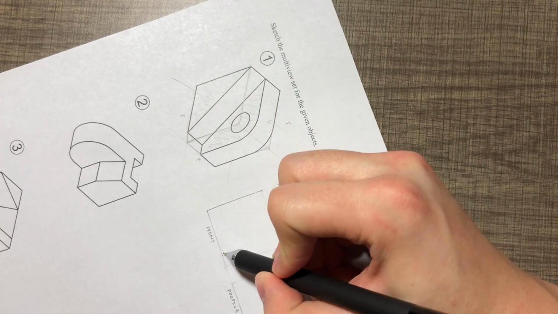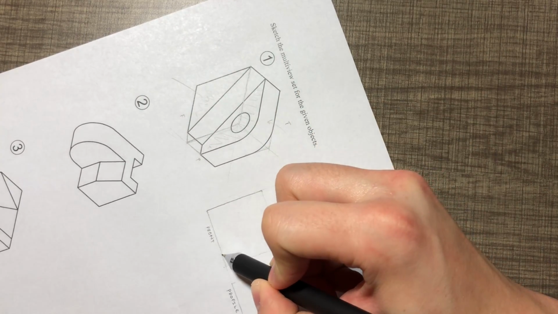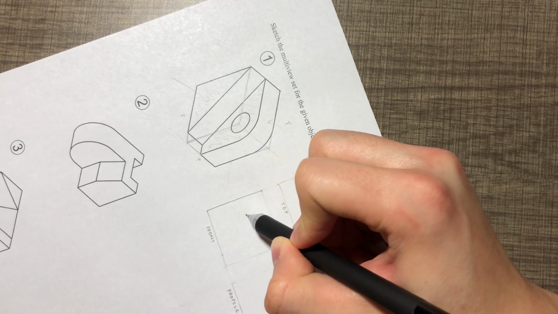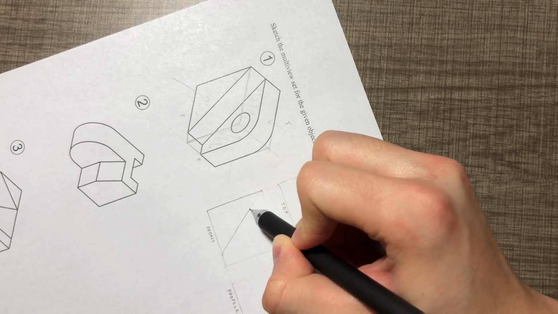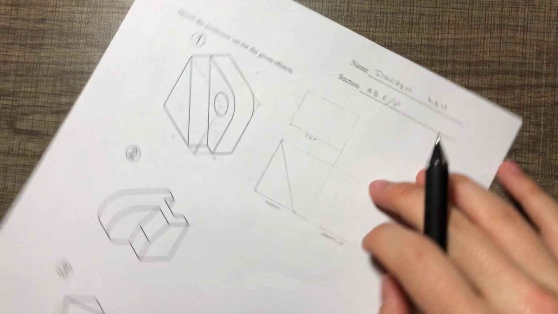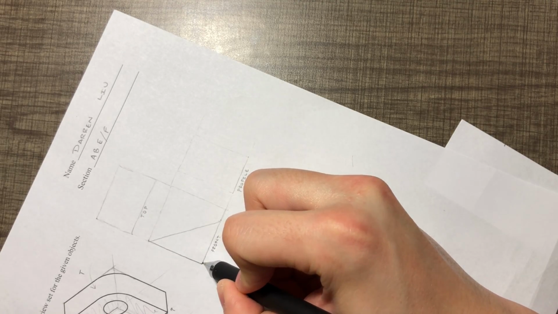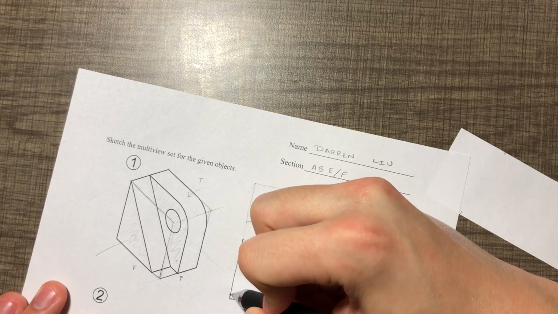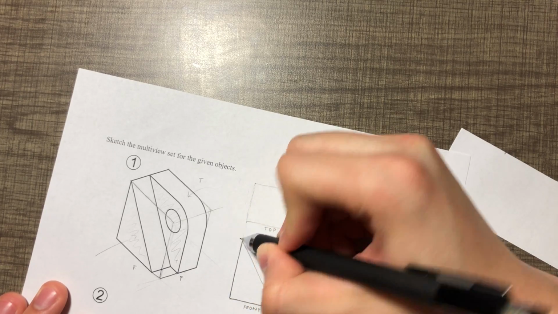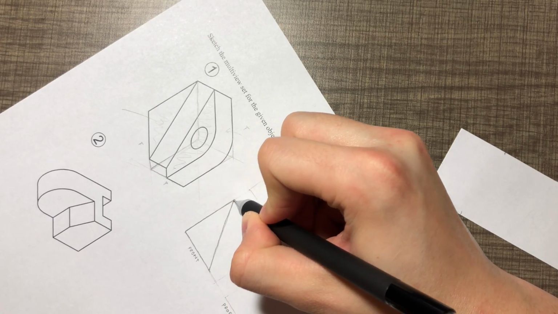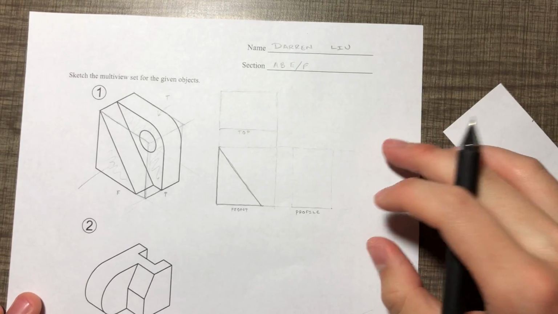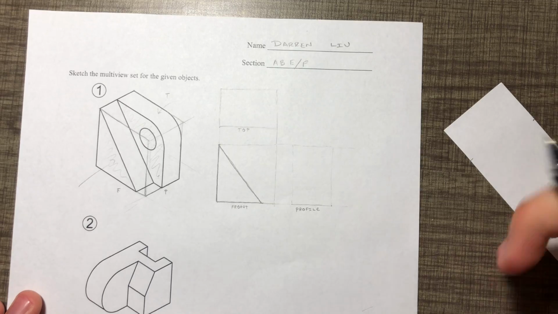So if I draw one that goes from here to here, I now have this feature defined, right?